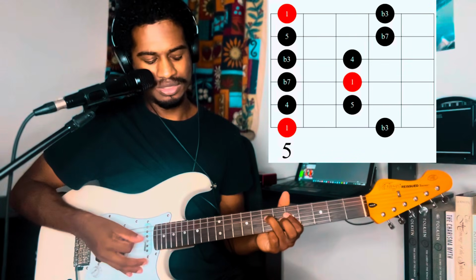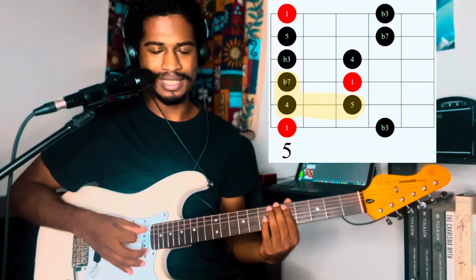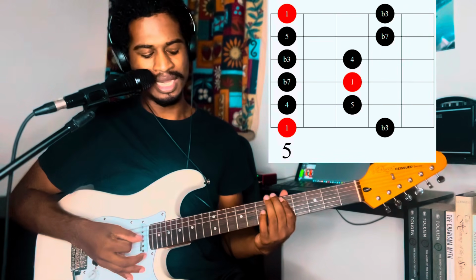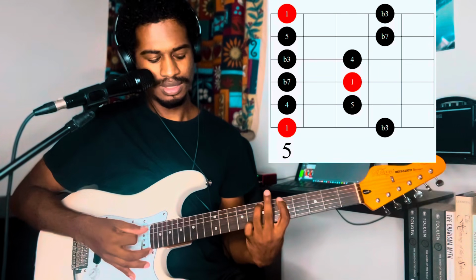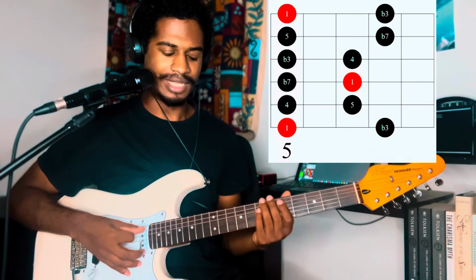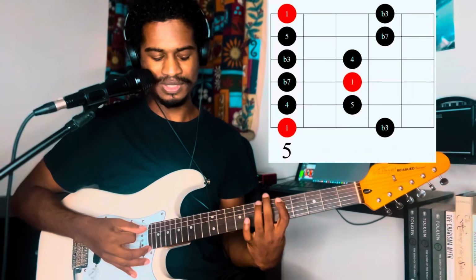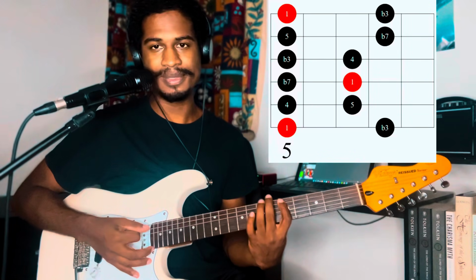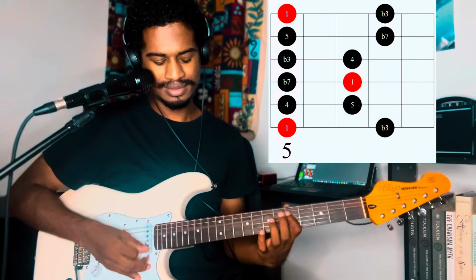The other place you can do it that sounds really nice is barring the 4th and the flat 7, and then hammering onto the 5th. So that'll be barring the 5th fret of the A and D string and hammering on to the 7th fret of the A string as soon as you play the double stop. So you've got these 2 little shapes here that are really nice.